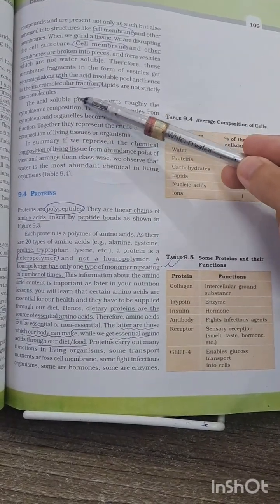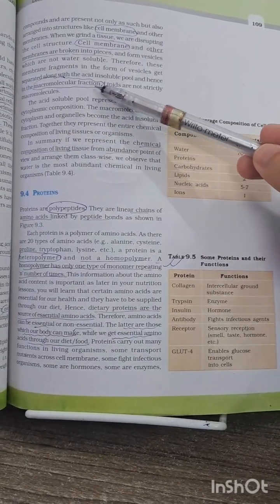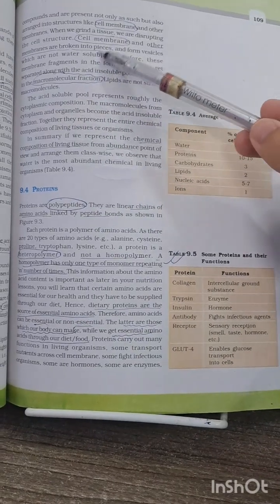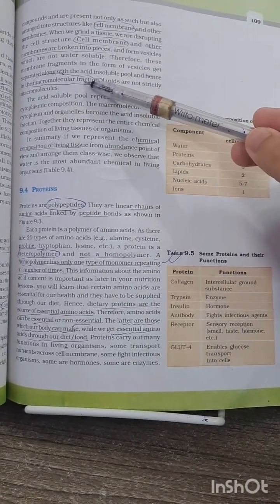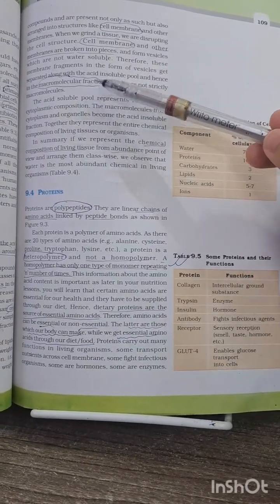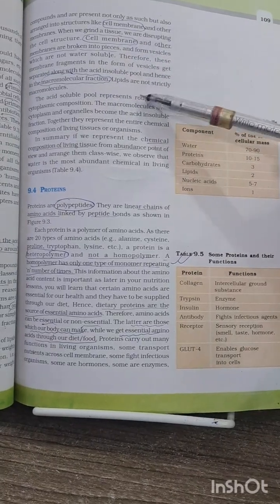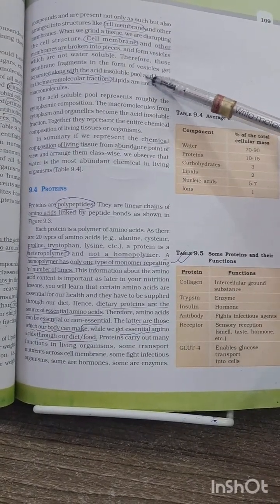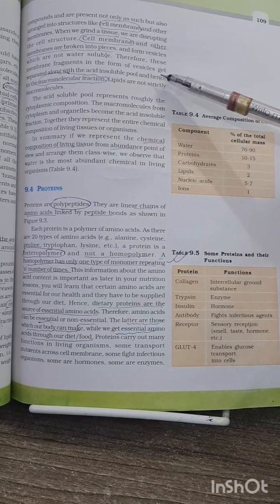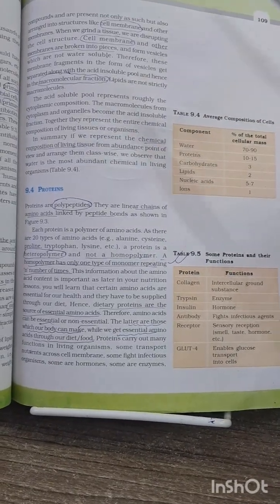In an earlier video, I have talked about the acid insoluble pool's macromolecular fraction. Now how the cell membrane molecules are identified into the macromolecular fraction has been said in this paragraph. You should not get confused, and in case you are confused, you can see the previous video.